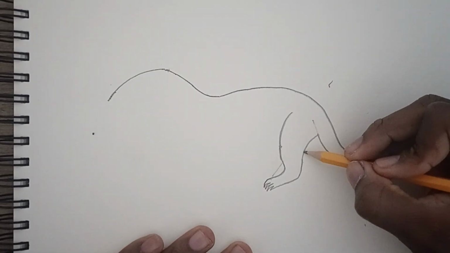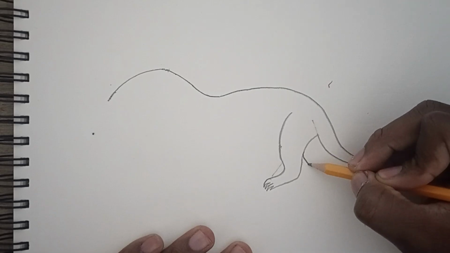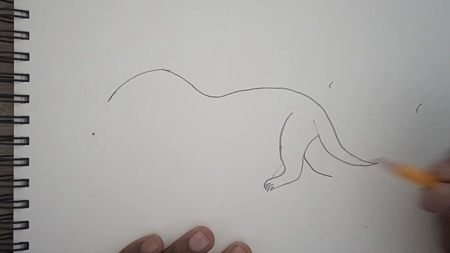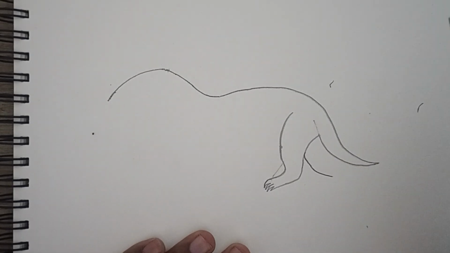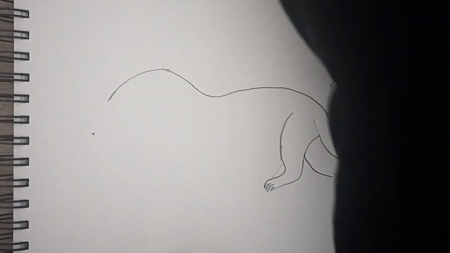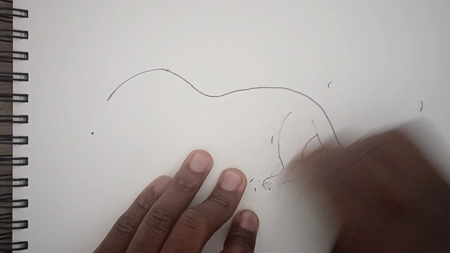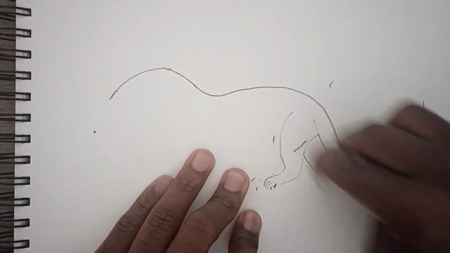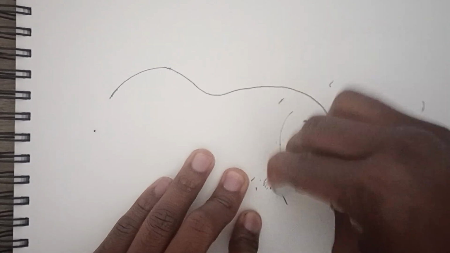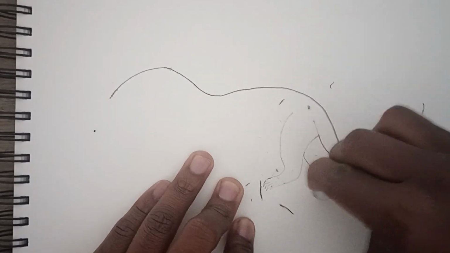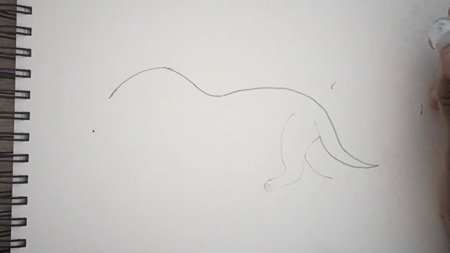I'm going to draw the back. Maybe I drew his legs too small. Let's do some more corrections. It's pretty much as large as a dog, honestly, despite how weird it looks.